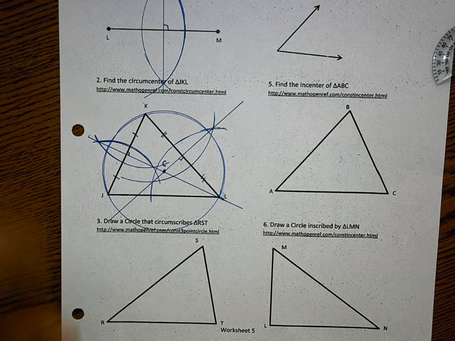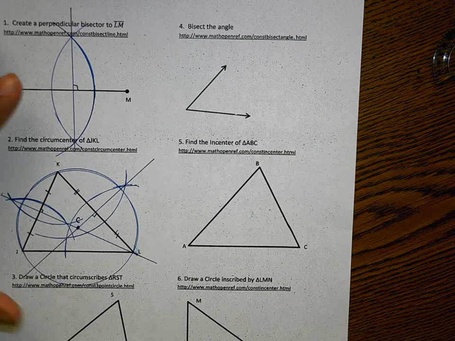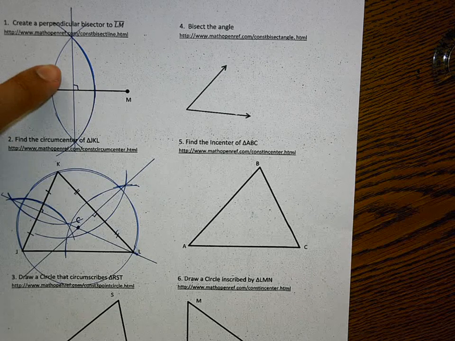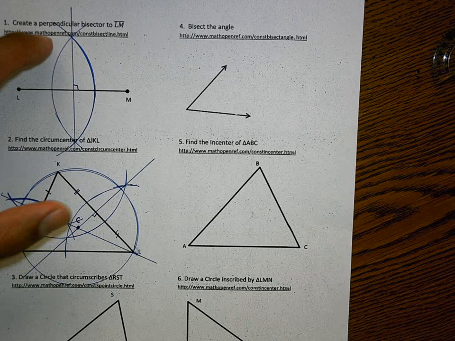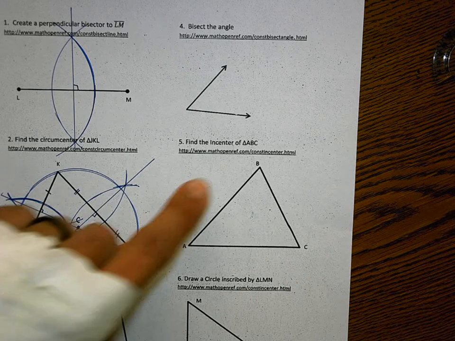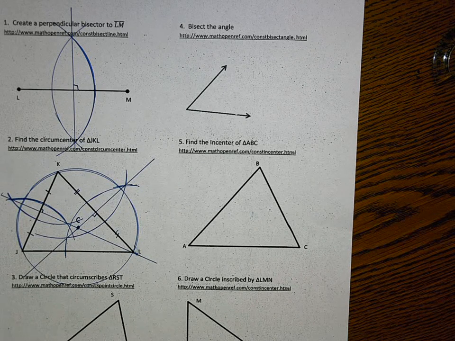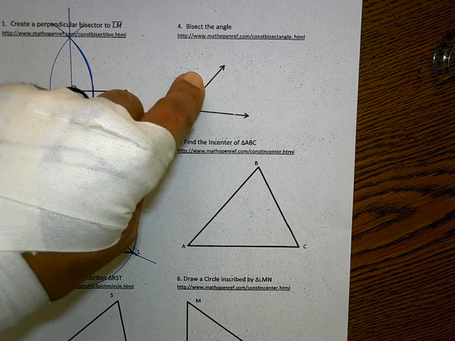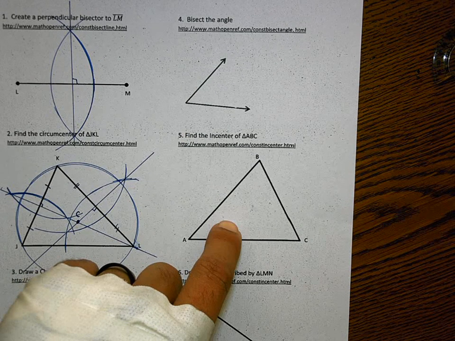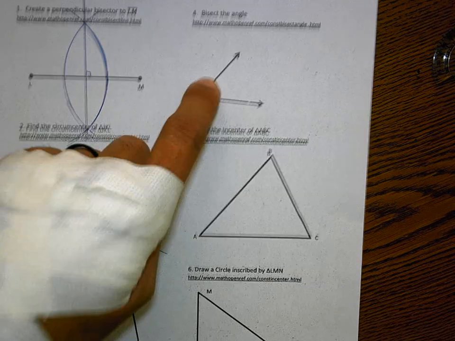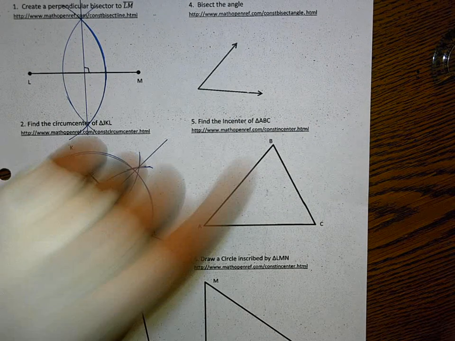Next example. I'm going to jump to number 4. We are going to use perpendicular bisector for 1, 2, and 3. When we start getting into incenters, we need angle bisectors. You may have forgotten how to bisect an angle. So what I'm going to show you is the same method for bisecting an angle that you would use for number 5. So I'm actually going to skip number 4, since you would use this method for number 4 as well. I'm going to jump to number 5.